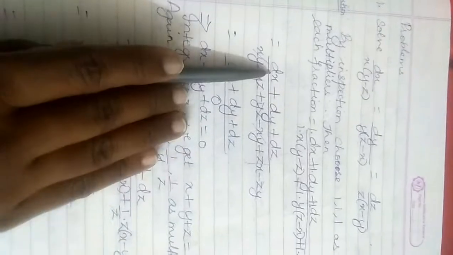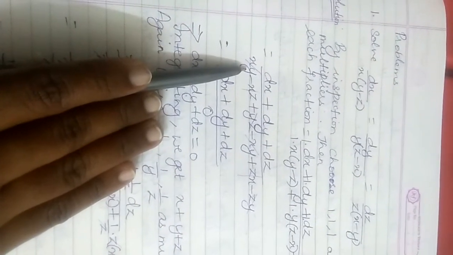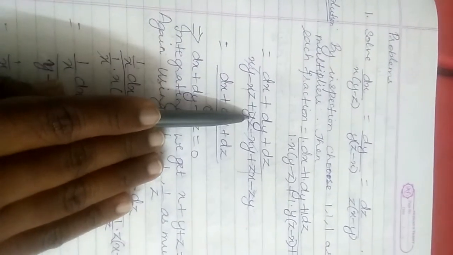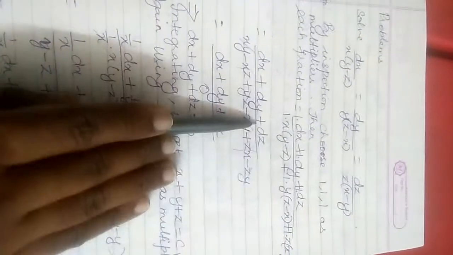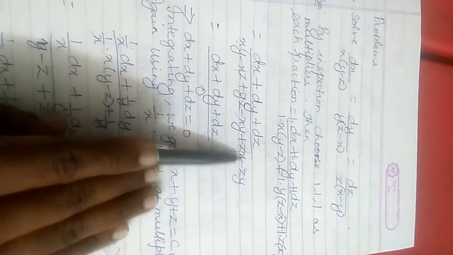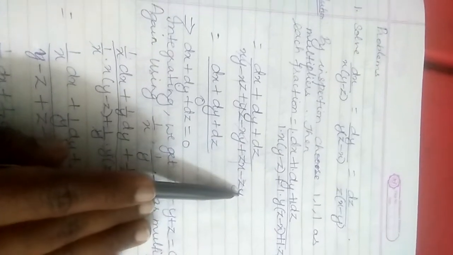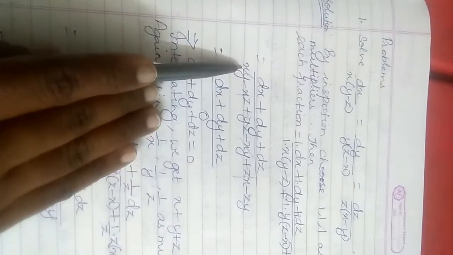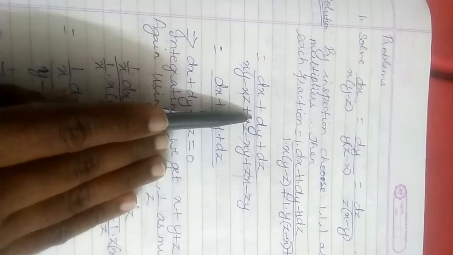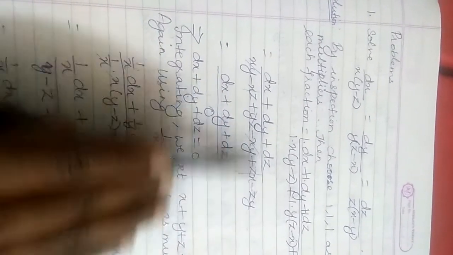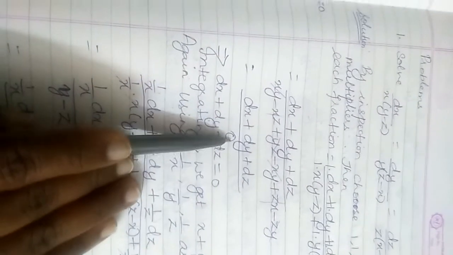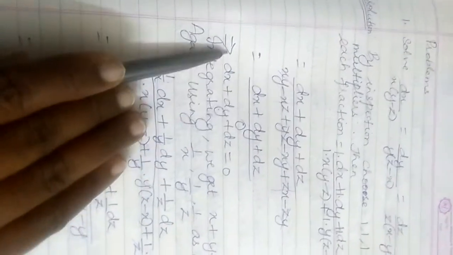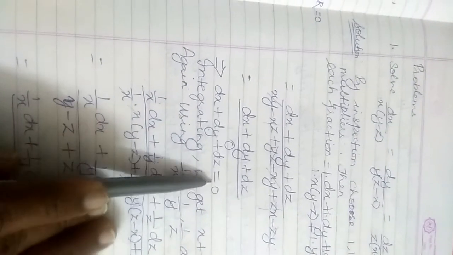Now by solving this, we get (dx plus dy plus dz) whole divided by xy minus xz plus yz minus xy, that is by removing the brackets, and the last term will be plus zx minus zy. This way xy minus xy, yz minus zy, minus xz plus zx get cancelled and it leaves a 0. Therefore, the numerator is now equal to 0.